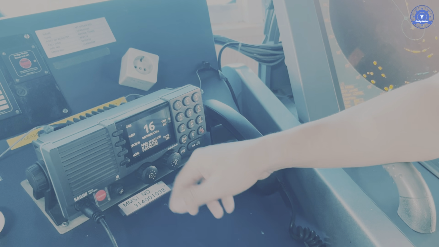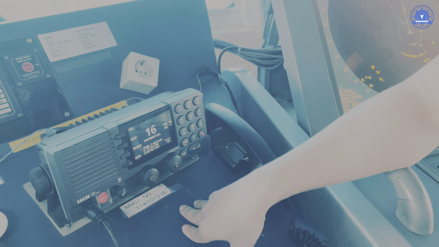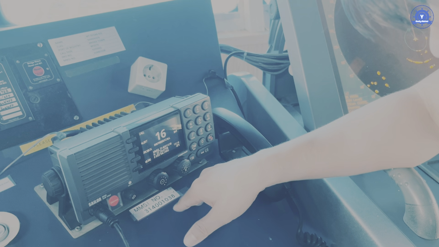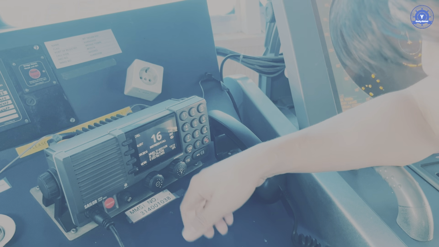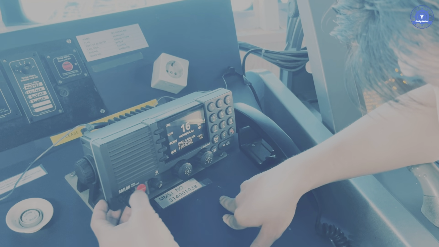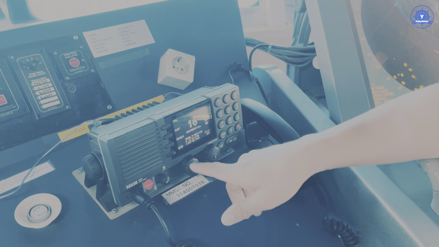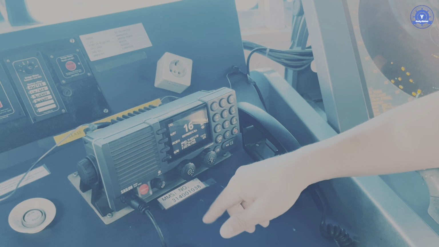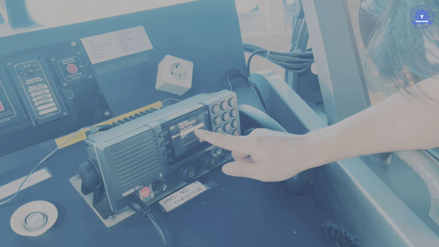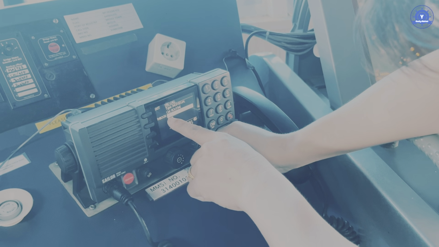Every daily GMDSS test is done on this set, and the weekly test needs to be tested to a nearby coast station. They don't acknowledge the test, so we test to another person. So we need to call individually, then enter the phone number.